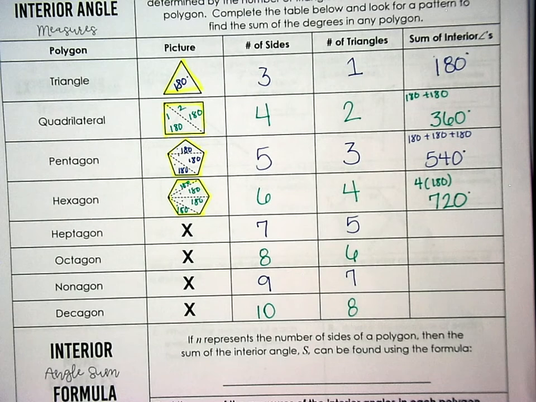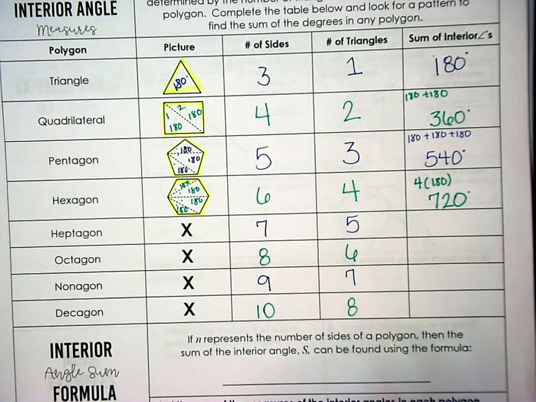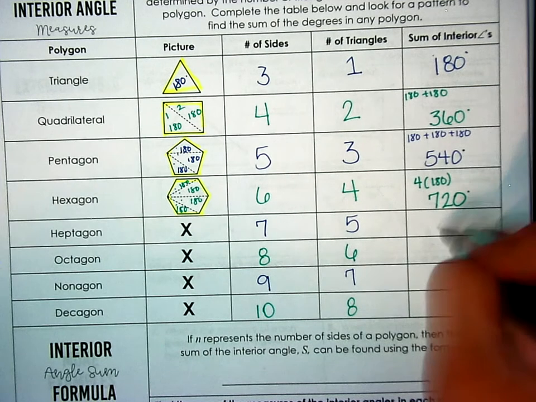But if I just asked you off the top of your head, what does a dodecagon have? First of all, you might not know what a dodecagon is. You might not know what the next number in the pattern would be. So unless you have a chart, which you don't want to make a chart for like 15 or 18 sides, right? You want to have a formula that you can use. So we're going to try to come up with the formula that we can use here.